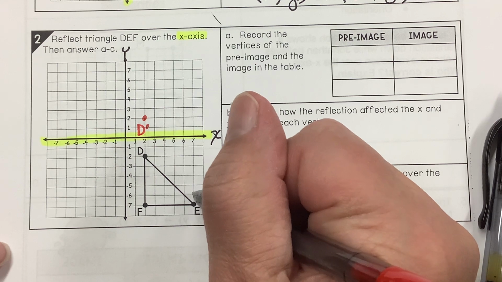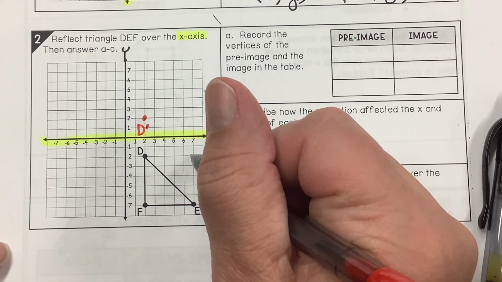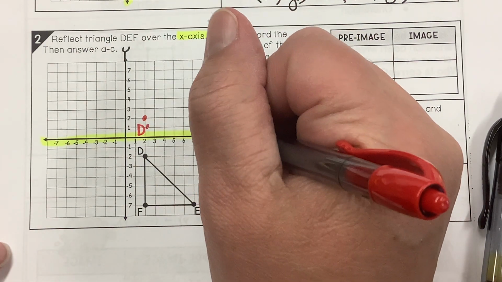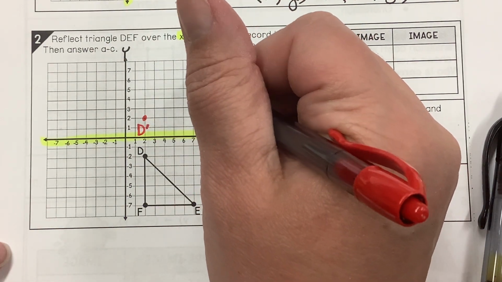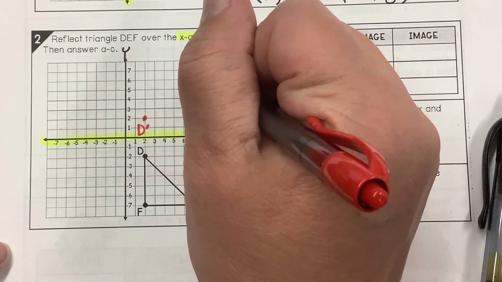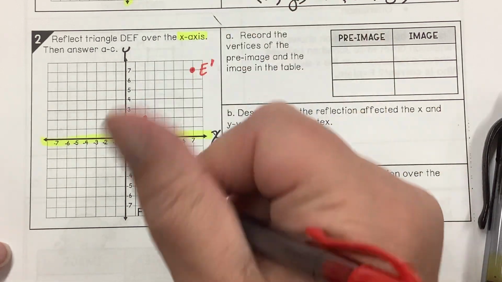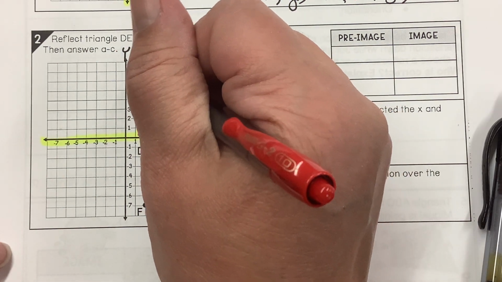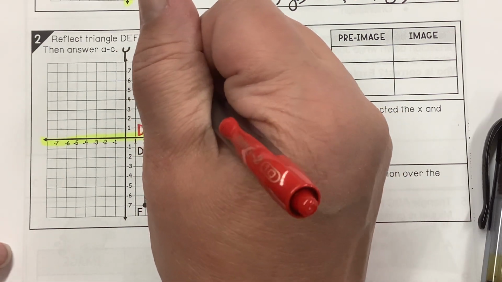E is 7 to the line, so 7 on the opposite side, E prime. And F prime, also 7 to the line, so 7 on the opposite side for F prime.